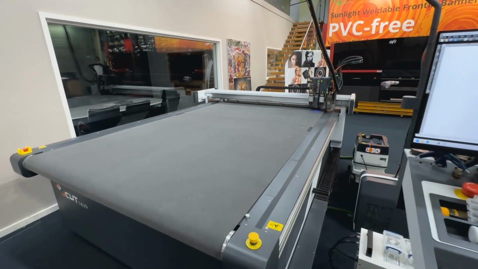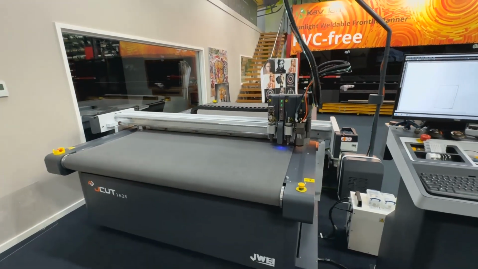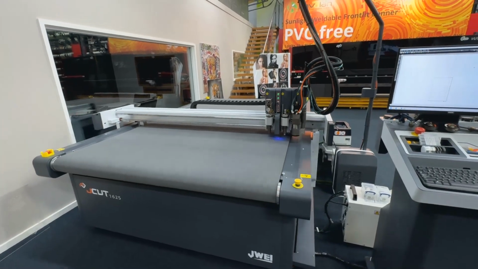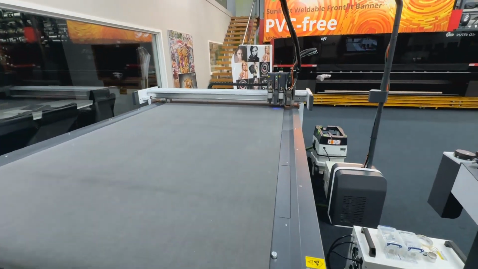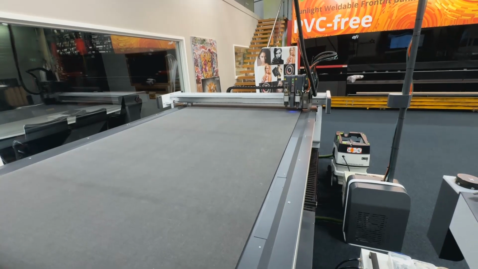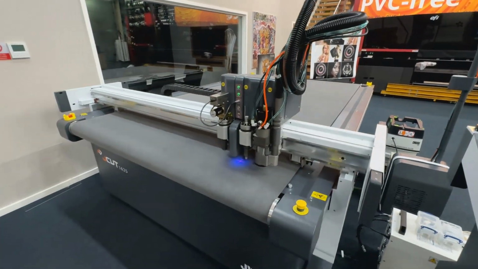Once it's done that, the fence is going to come down automatically and it's going to pull the job forward. It's then going to continue that cut line. There we go.